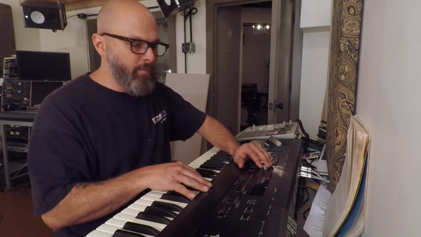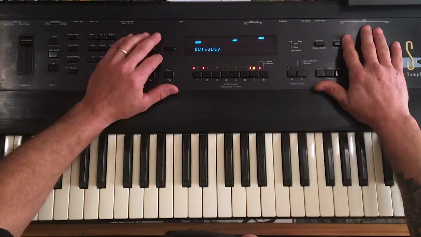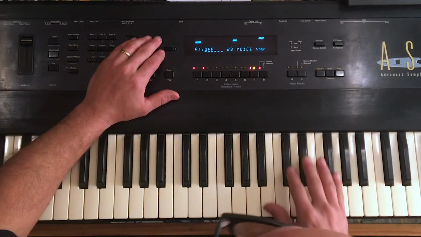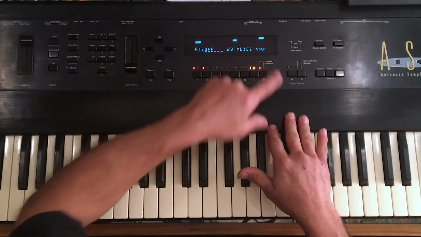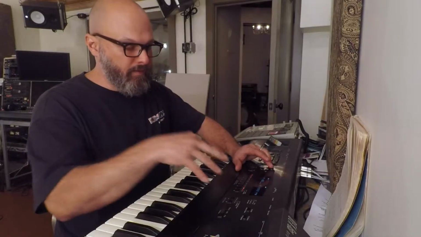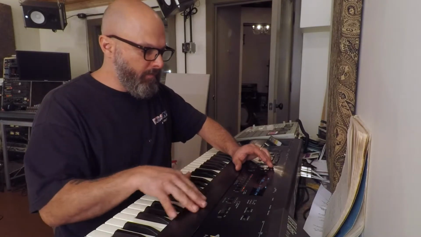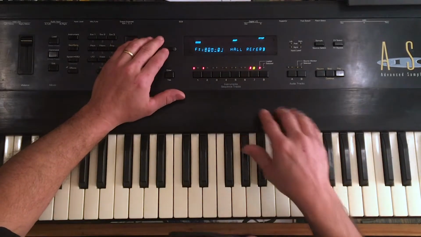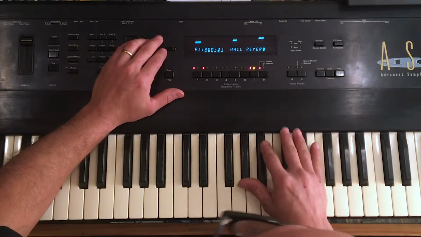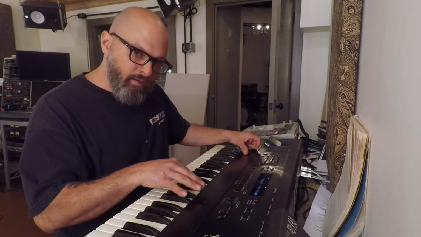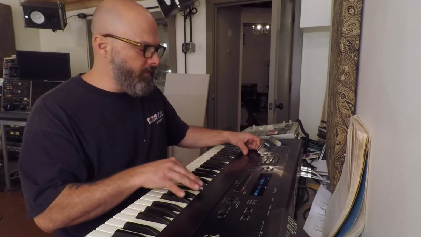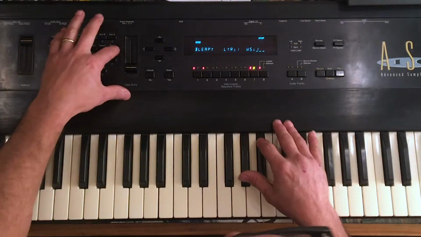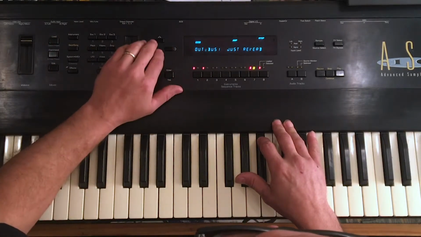So let's say we want to get it through some reverb. We go hit Effects Select, right? You'll see it's off. 23 voice at 44. That's just your sampling rate, whatever it's in right there. So go up until you get to the ROM. You see ROM 01, Hall Reverb. That's the reverb. So there we go. We're through there. So if we go to Edit Amp, it says Out Bus 1.